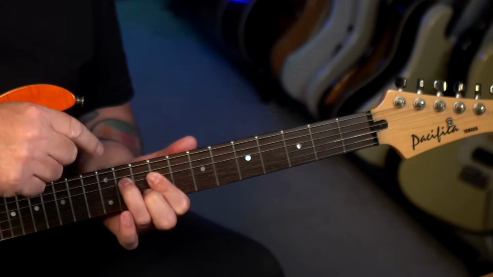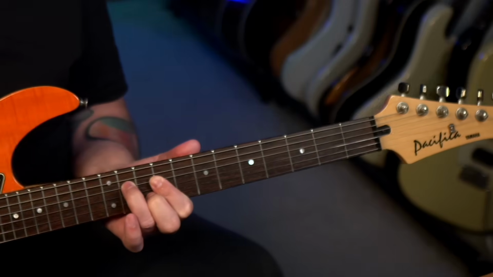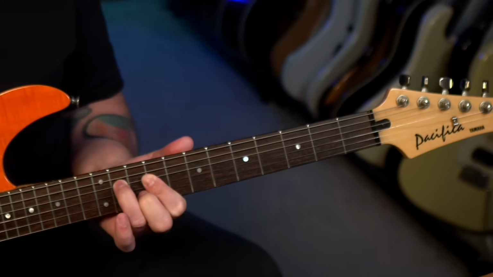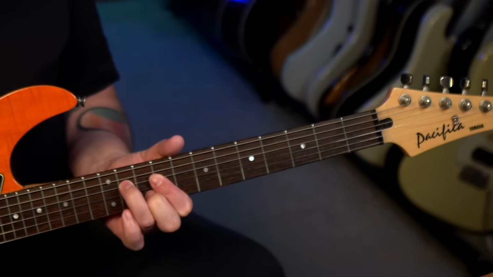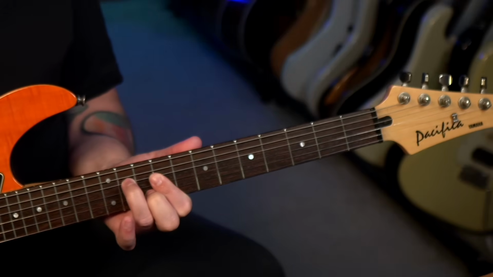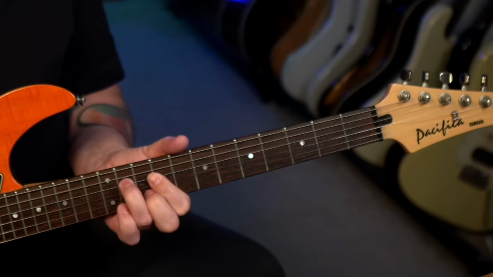But the whole idea is to access this A major chord here, but using a completely different shape. But in context of this position, just keeping it in this position. There's an E, there's an A.